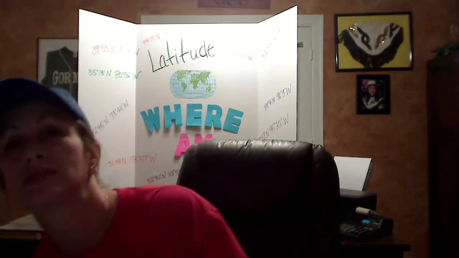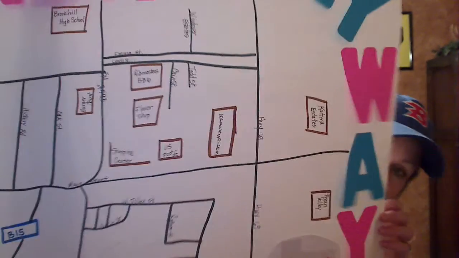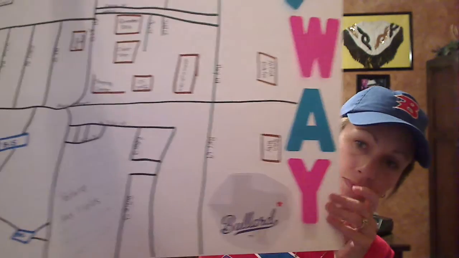For their partner, they won't let their partner hear what the destination is. The student must look at the map, and students can use a local city map, or for my GT students, I'm going to have them draw out their city map. It looks something like this. This is the city of Bullard.